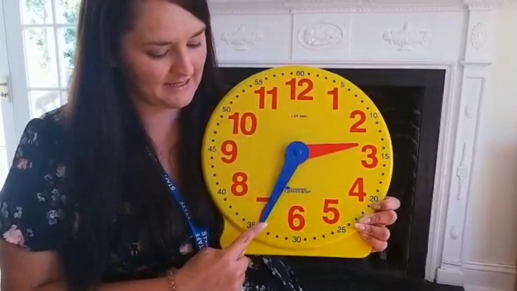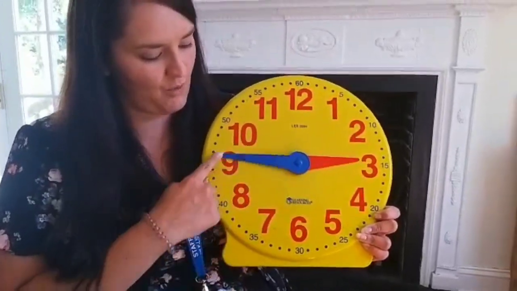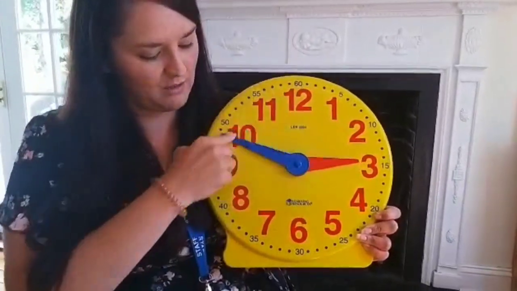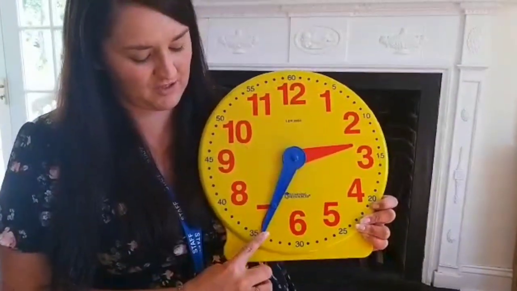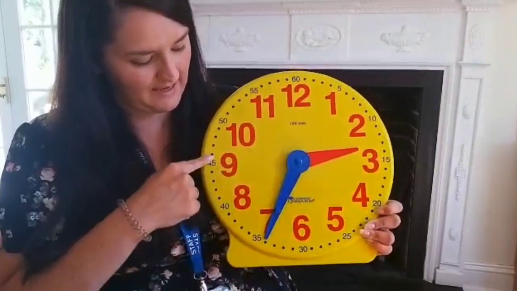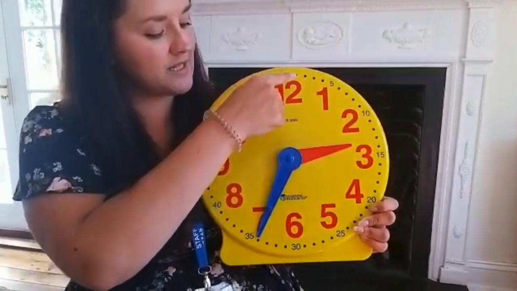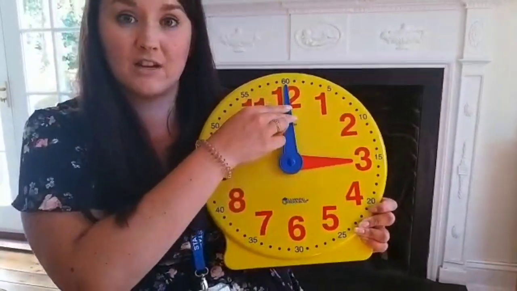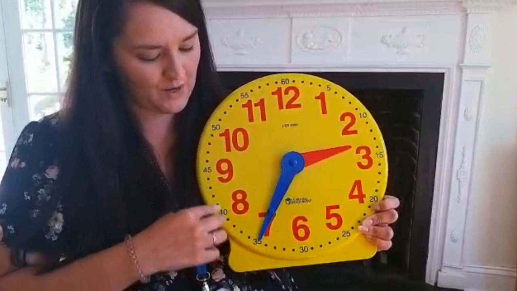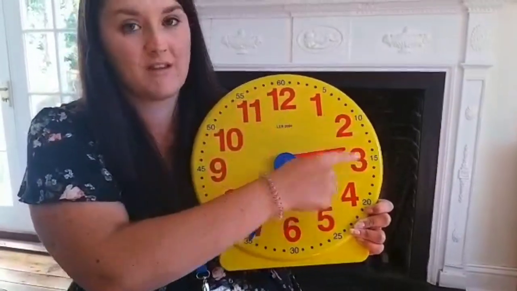Now this minute hand is here and it's got to go all the way up here until it becomes 3 o'clock. So from here it has got to travel 5, 10, 15, 20, 25 minutes until it is 3 o'clock. So we call this time 25 minutes to 3.